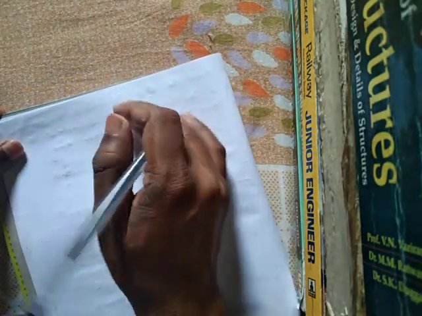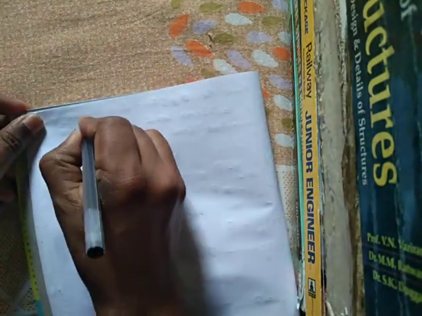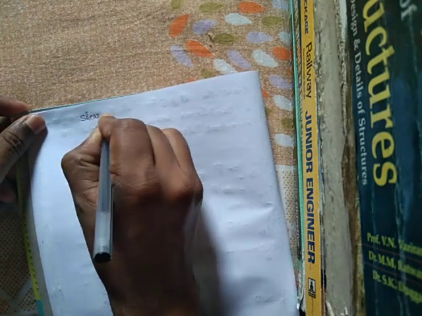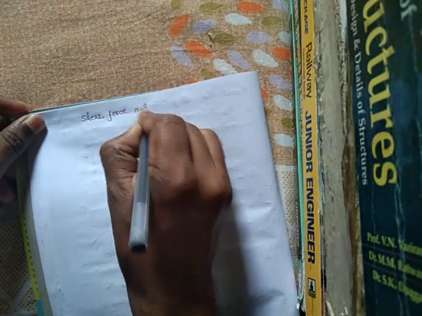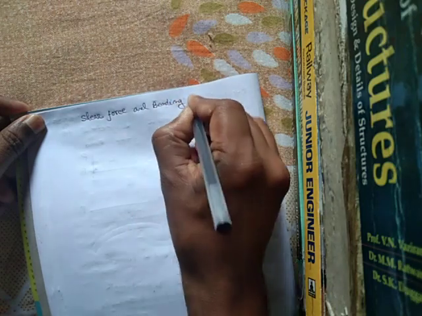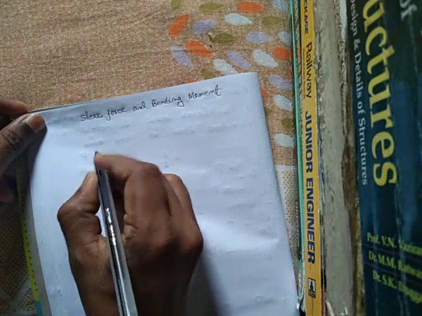Now today we are on the topic shear force and bending moment diagram.